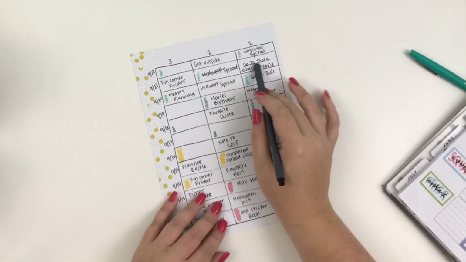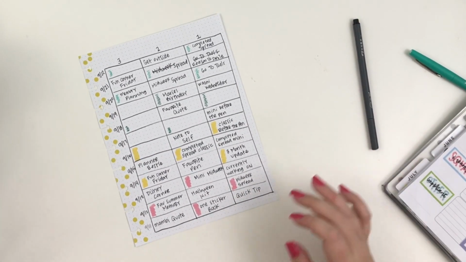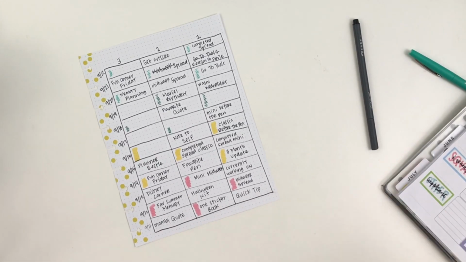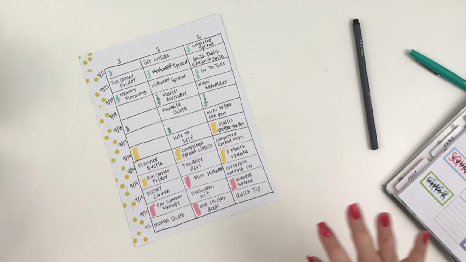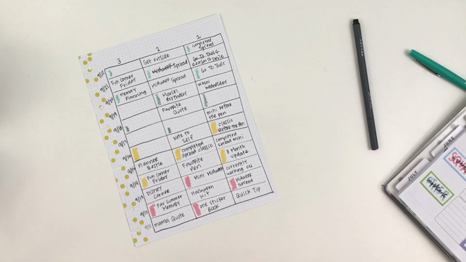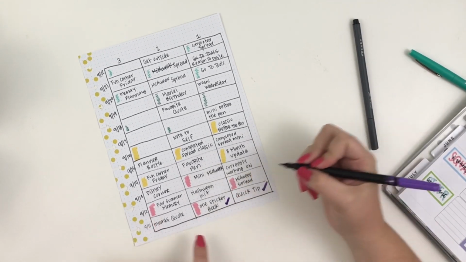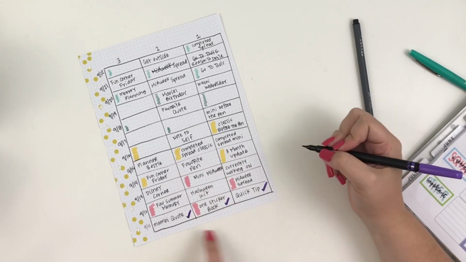Okay, so you can see that I wrote the wrong things here, but that's okay. So then what I do is once I have taken the picture and I know that I have the picture and it's ready to go, then I take another color. I try to make it like a bright color that's going to stick out. And I put a check mark next to the ones that I already have the pictures of. So I already took those three.